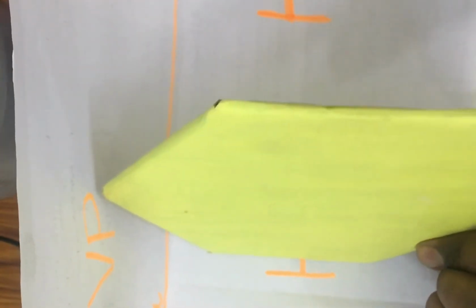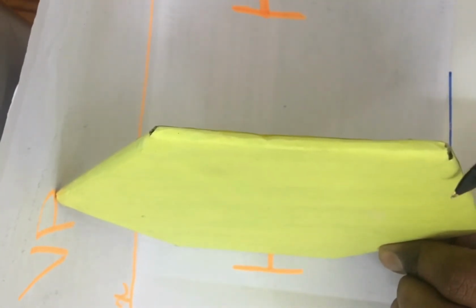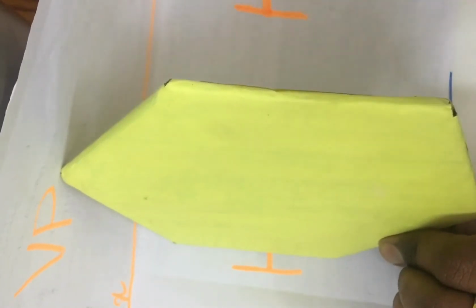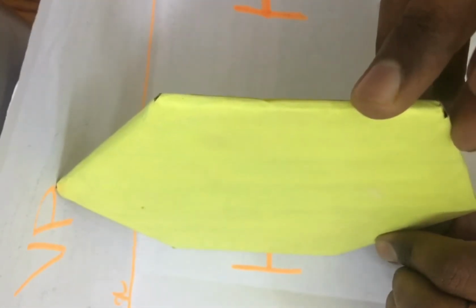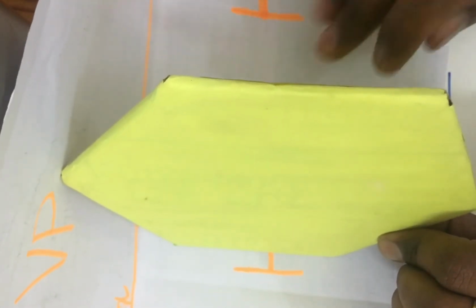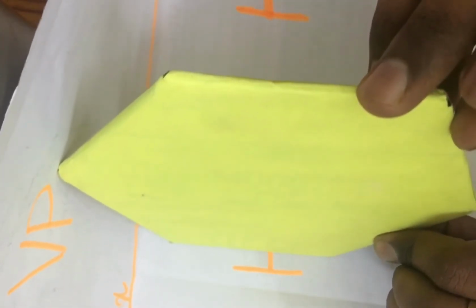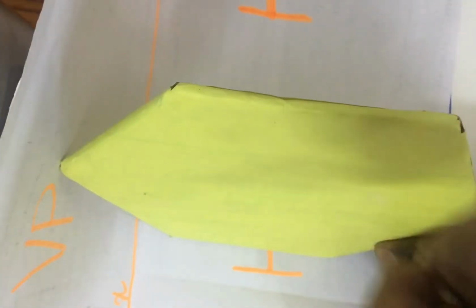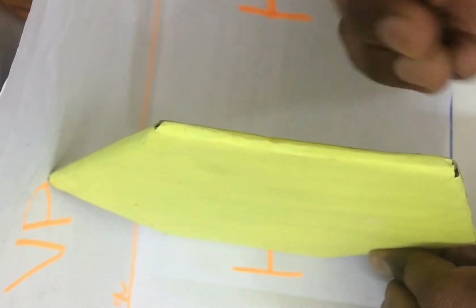What are we supposed to do, dear students? We are supposed to work out the projections for the given problem. The projections are nothing but the front view as well as the top view. In order to draw the front view and top view, we cannot proceed like this. The initial position cannot be kept like this. Why? Because when we place it at an inclination, we can't see the true shape of the plane, isn't it? That gives us the reduced shape.